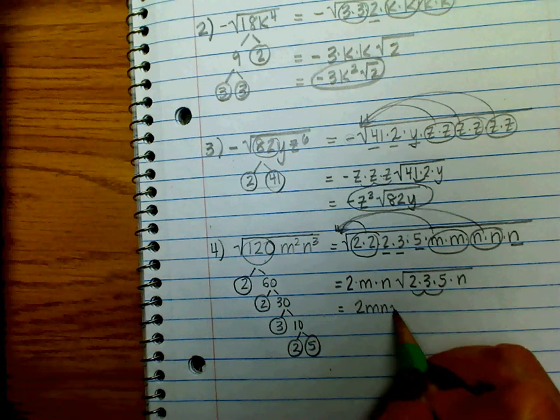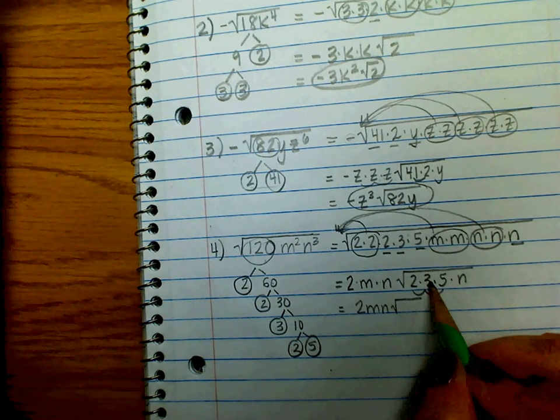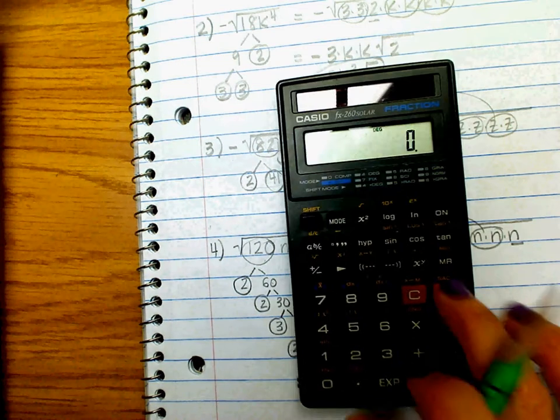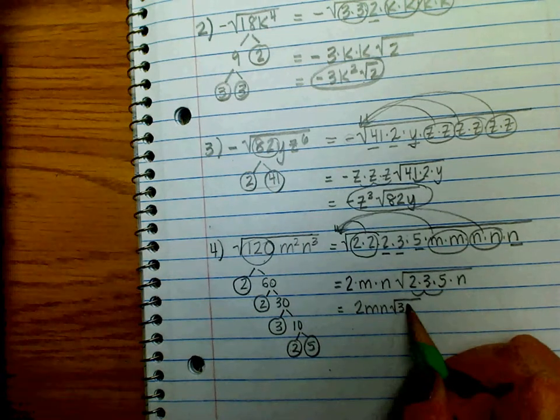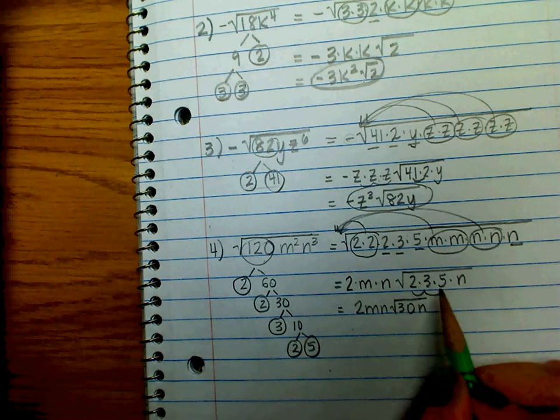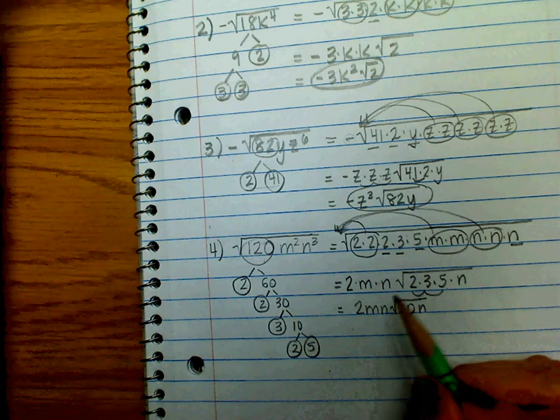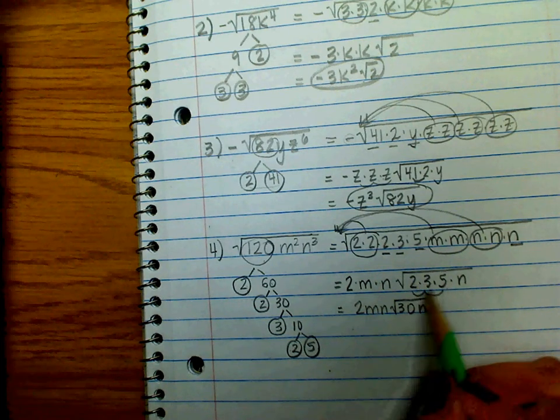2 times 3 is 6 times 5 is 30. 2 times 3 times 5, 30. 30n. Okay? Don't write 235, okay? You actually literally need to multiply them out. And now this is simplified.